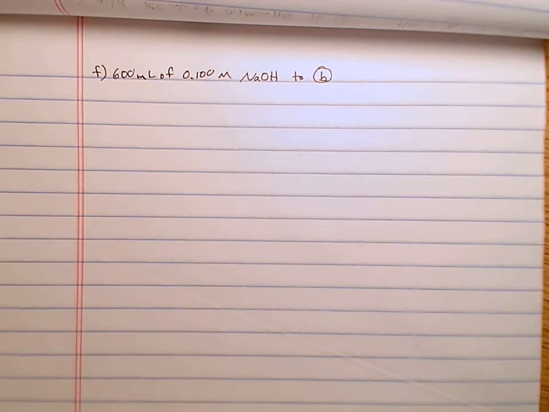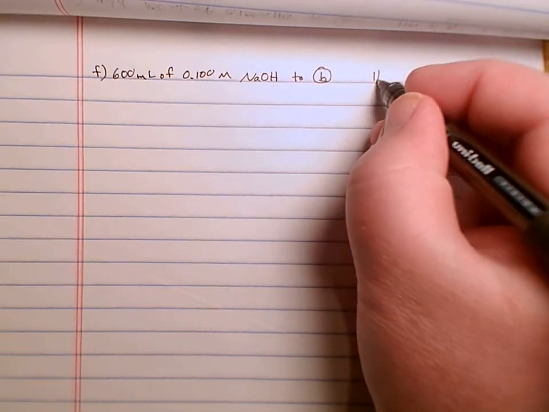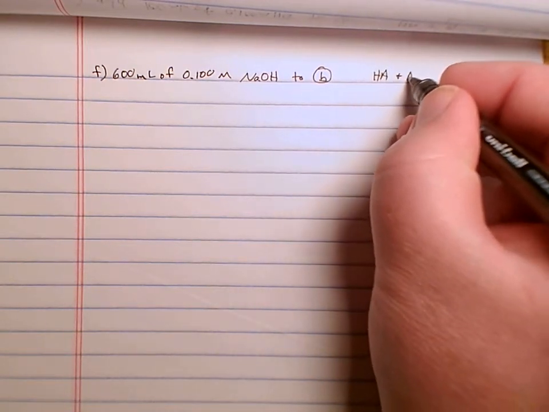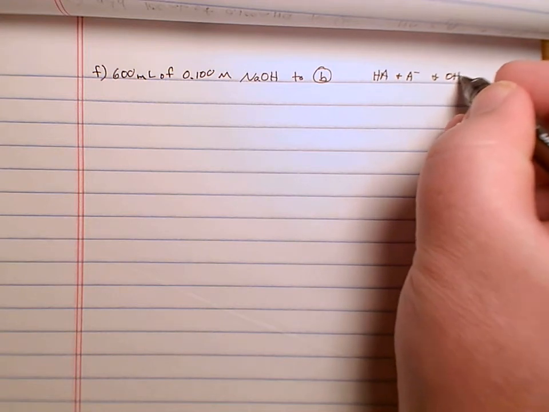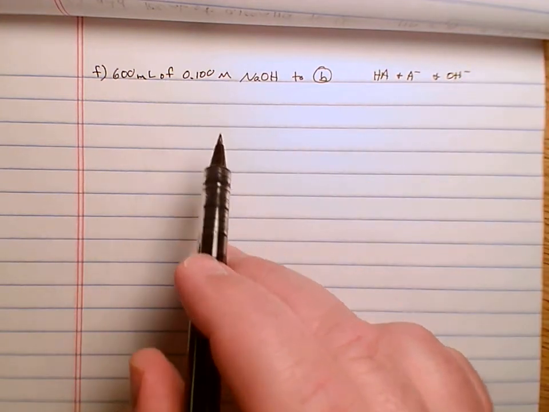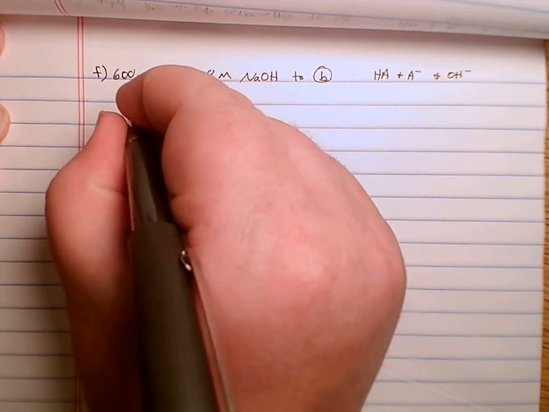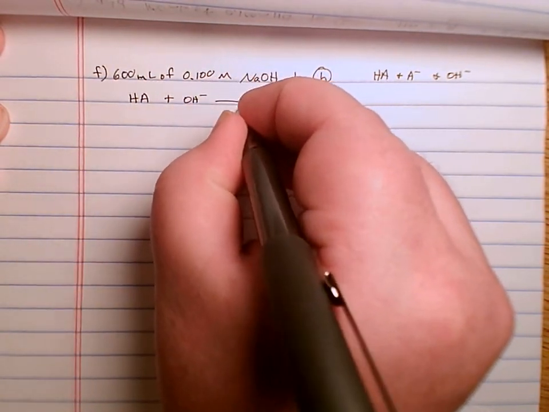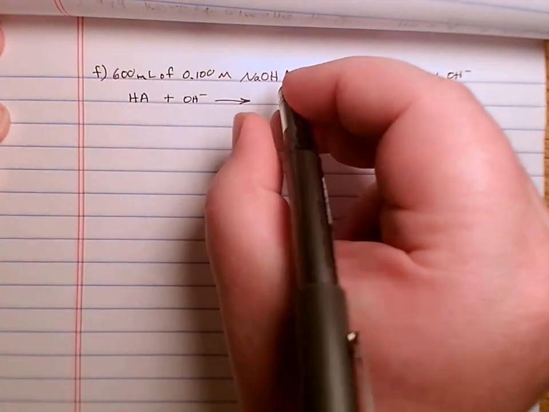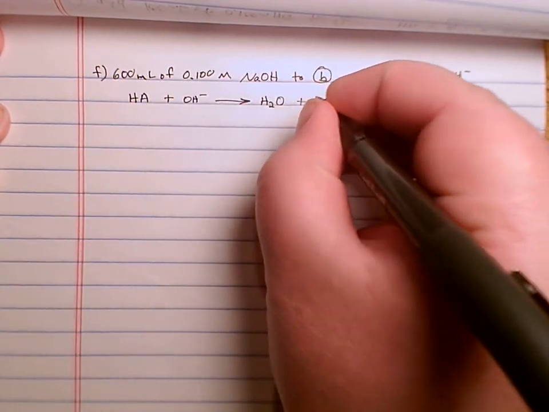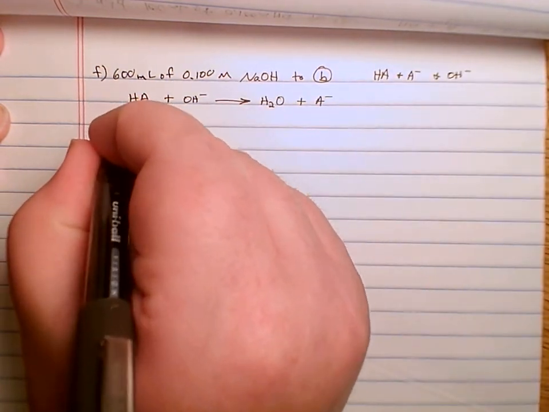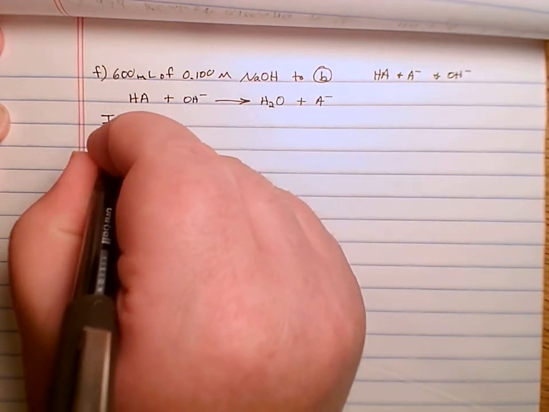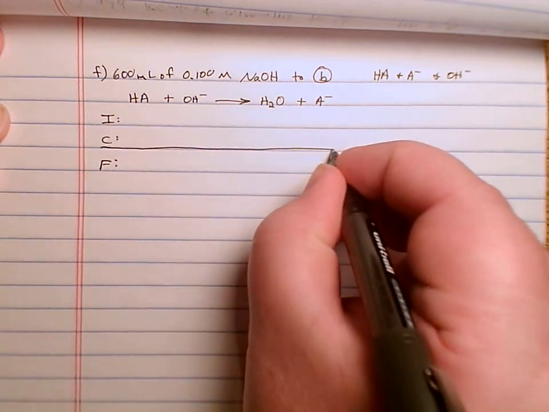So, what's going to happen? Well, recall from before with our solution in B, we've got HA and A minus, and now we're adding more OH minus. We know our OH minus is going to react with the HA. So just like we did in the last one, HA plus our OH minus, 100% reaction, weak acid, strong base, goes to water plus A minus. Since it's a 100% reaction, we do ICF, initial, change, final.